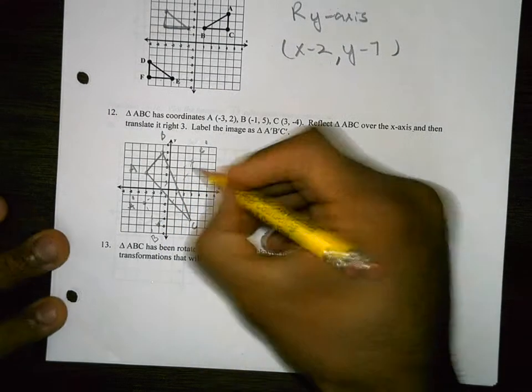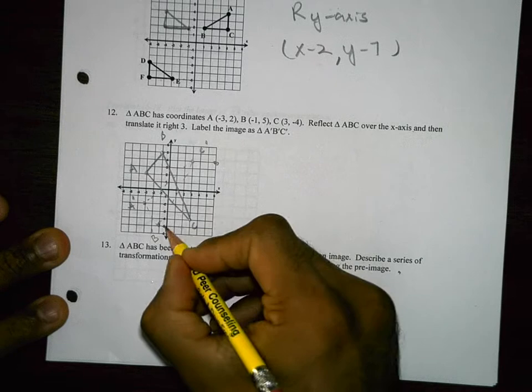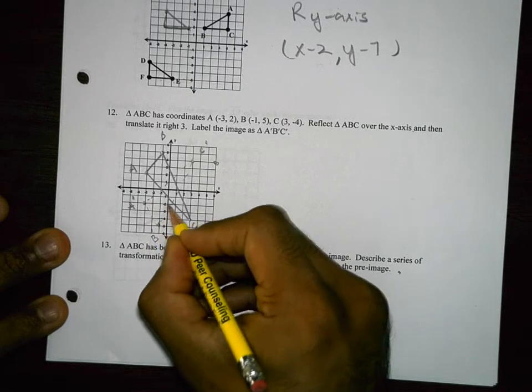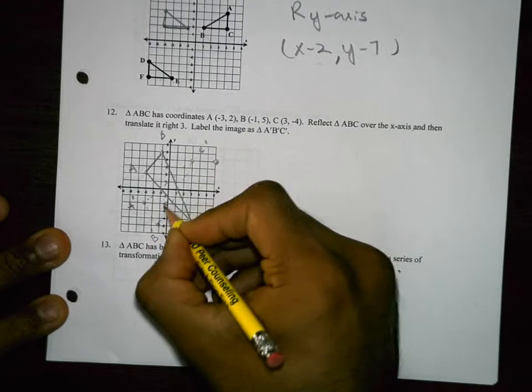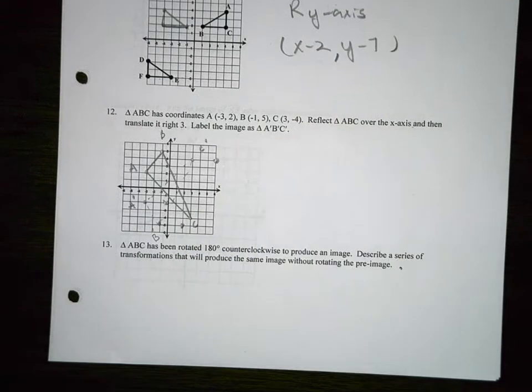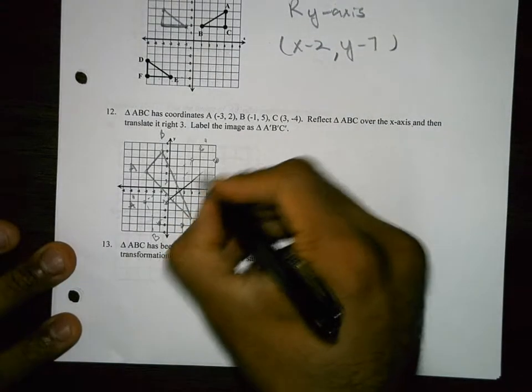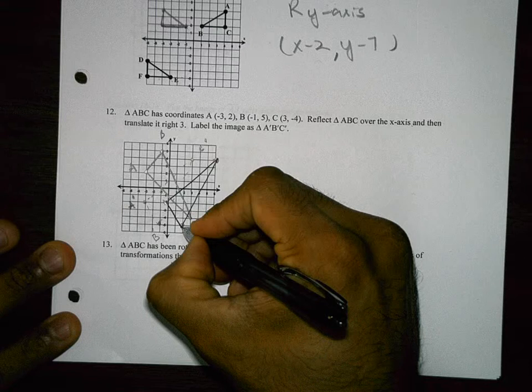Then they want me to move it 3 spaces to the right. So this goes over here, 1, 2, and 3. Okay, it's kind of hard to see because I've got a lot of stuff on here. So if I get a little darker color, and there's my shape.